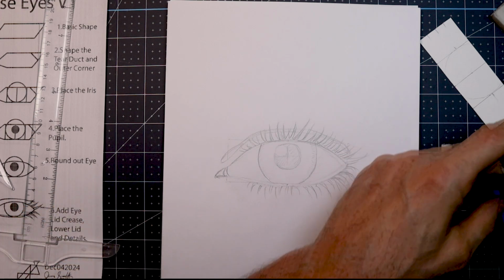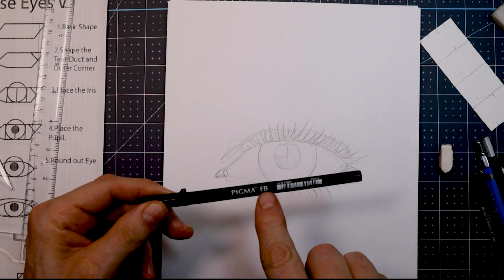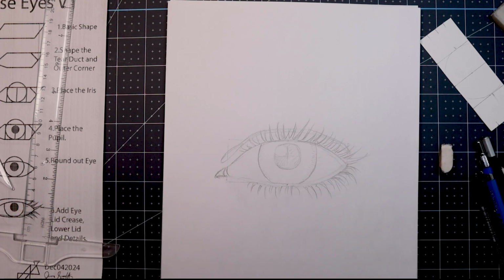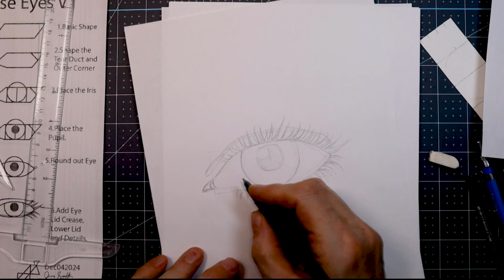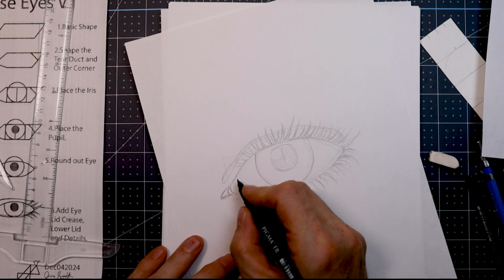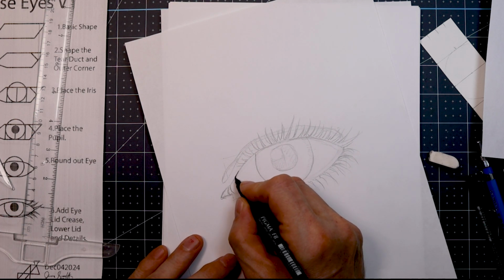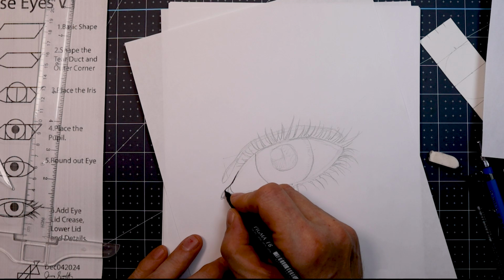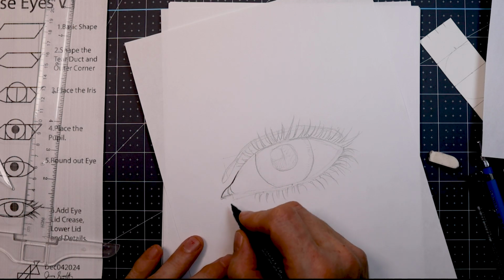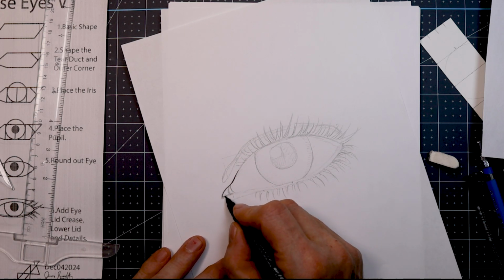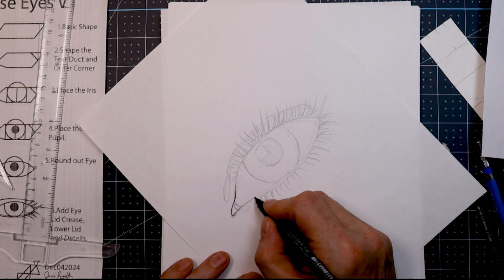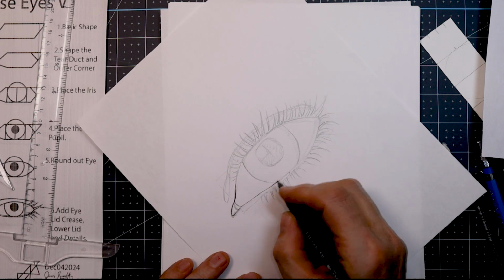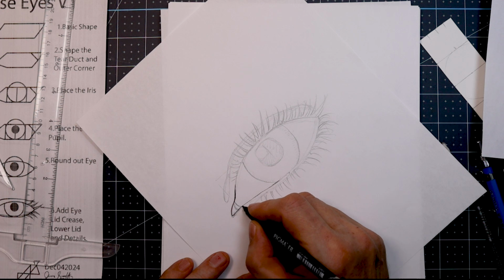Okay, so we're ready to start using the brush pens and inking our drawing. I'm going to use a fine point because I don't want the lines too thick. So I just love inking a drawing with a good brush pen. I like these Pigma Sakura brush pens that I'm using. I get them on Amazon. And you can make some really nice fine lines with them.